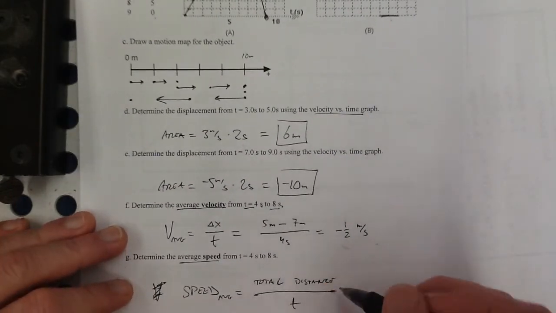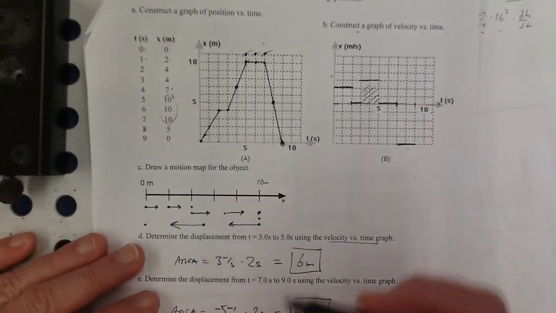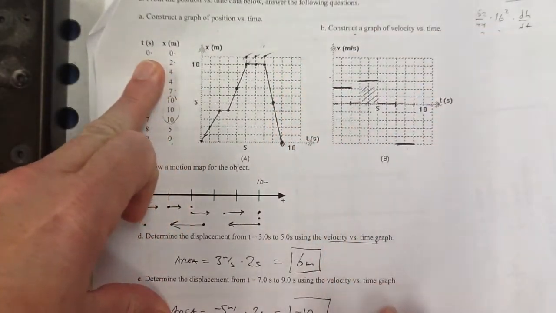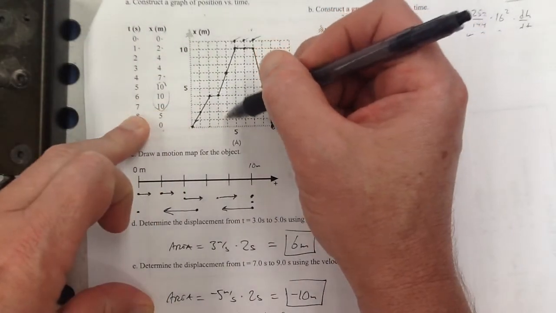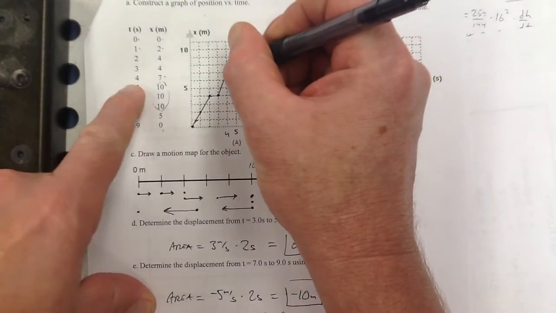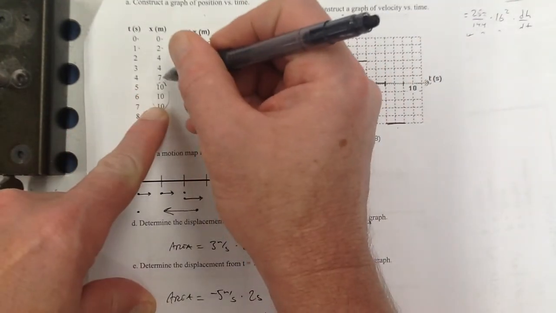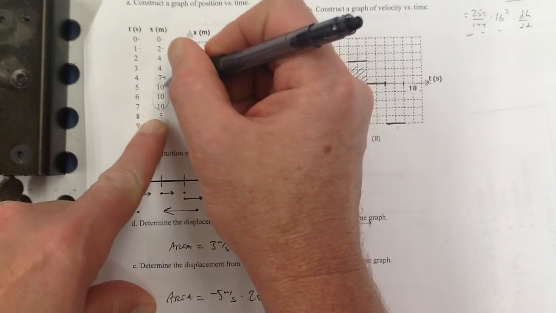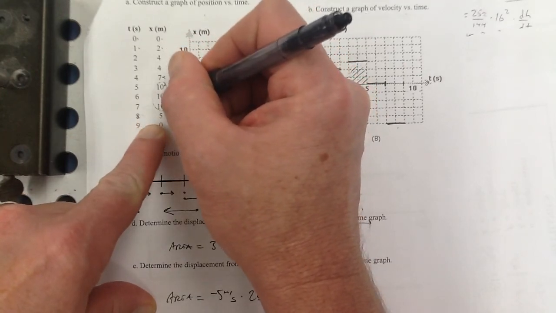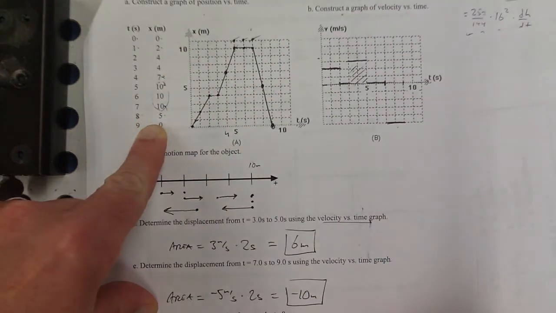Well, average speed is total distance. So I just have to look at this and figure out the legs of this journey. So where am I starting at time 4? I'm at position 7. So it looks like it goes forward 3 and then eventually back 5. So that's 3 meters and then 5 meters.